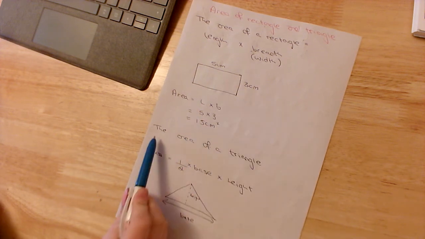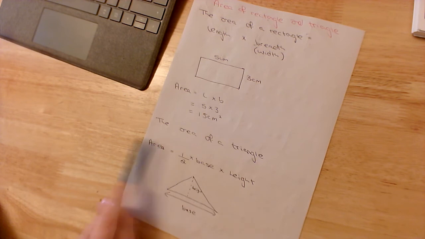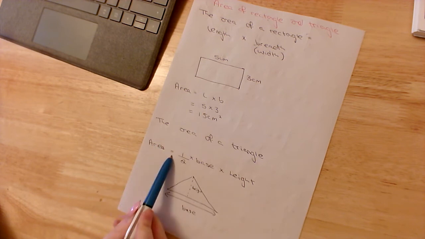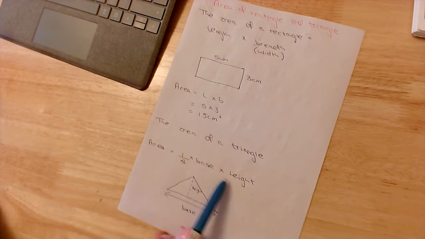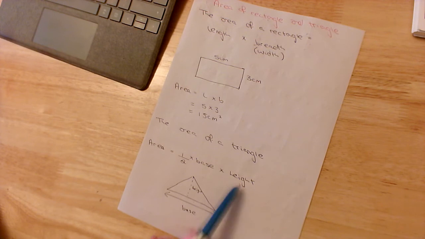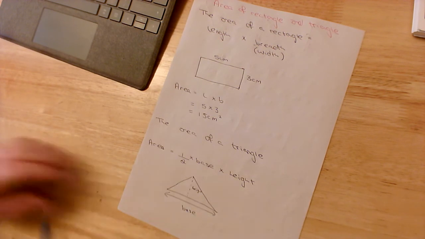And then for the area of a triangle, our other formula is area is equal to half the base by the perpendicular height. So the base means my bottom part of it, and my perpendicular height is always going to make a right angle. So it's half my base by my perpendicular height.